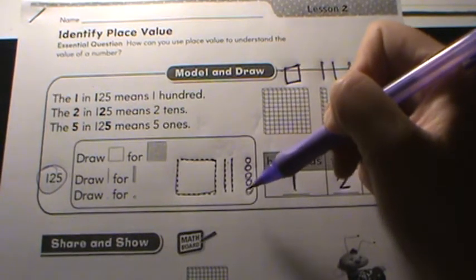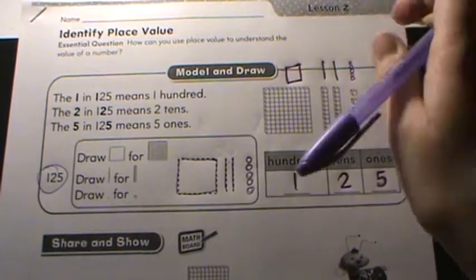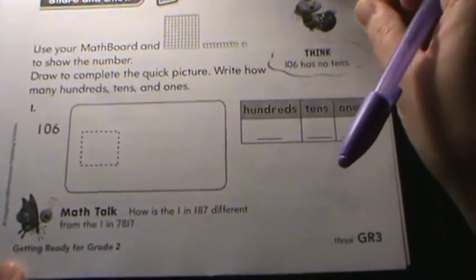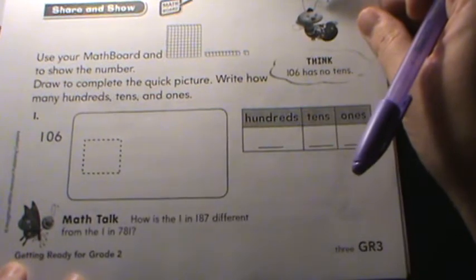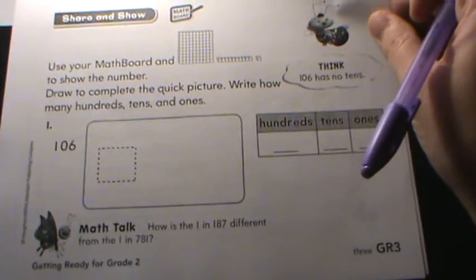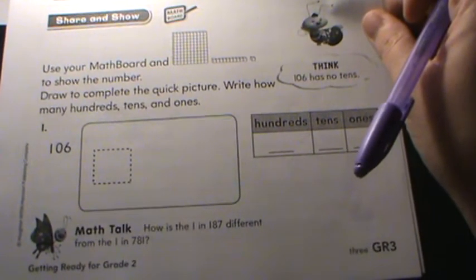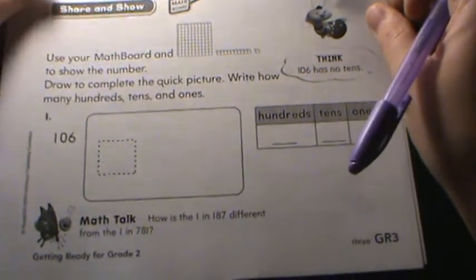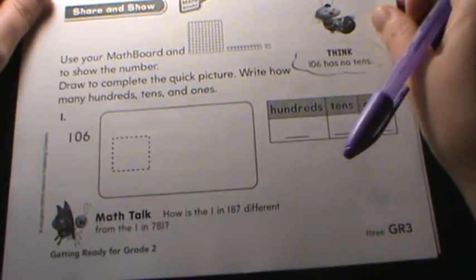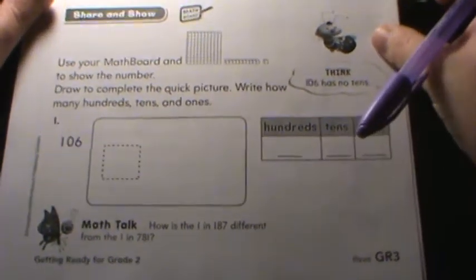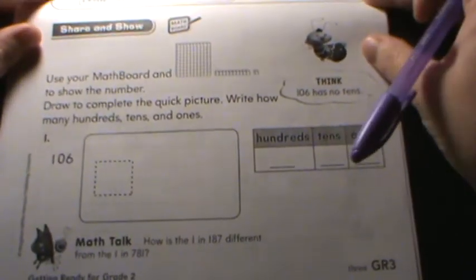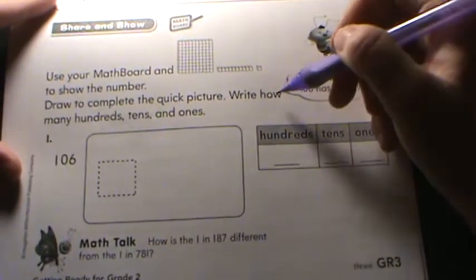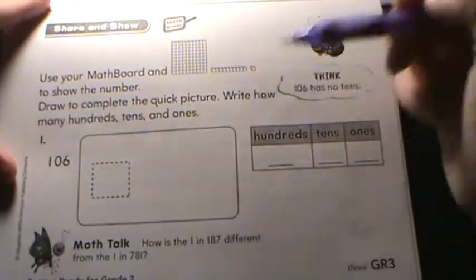Okay, so it says use your math board. We don't have that. We're not at school. But if you have place value blocks at your house, you are more than welcome to use them. If you don't, draw your quick pictures. Okay, just draw out the quick picture to show that modeled number. So draw to complete the quick picture and write how many hundreds, tens, and ones.